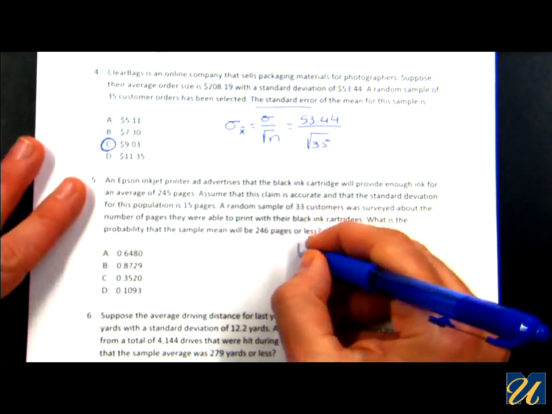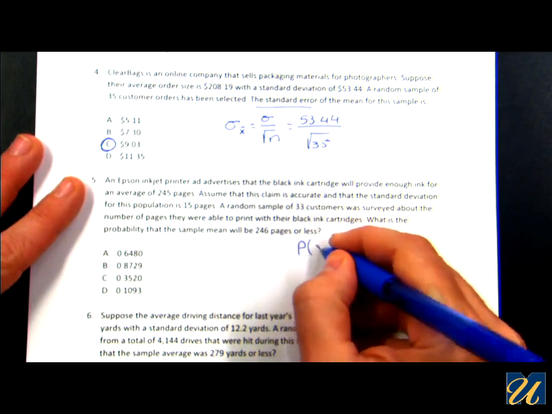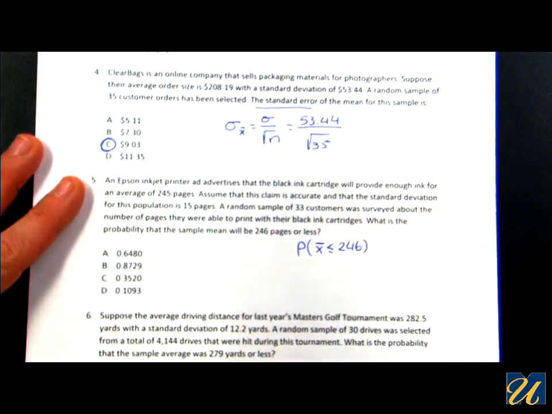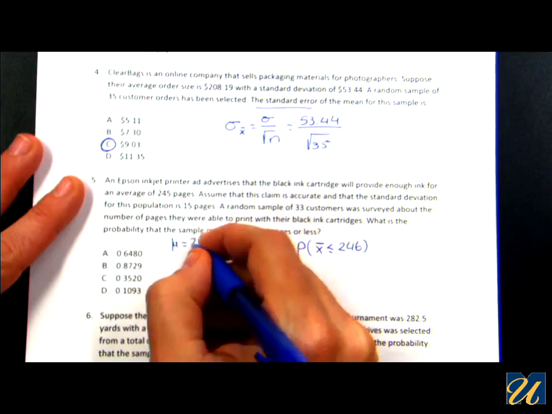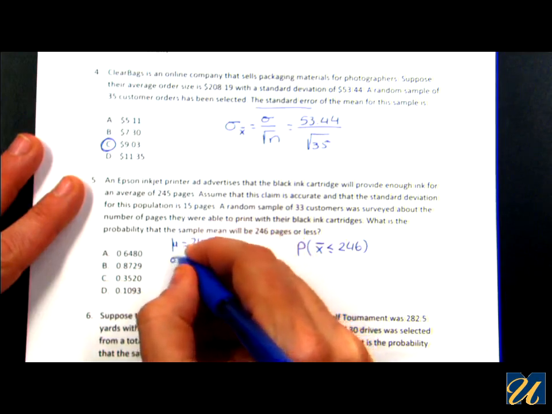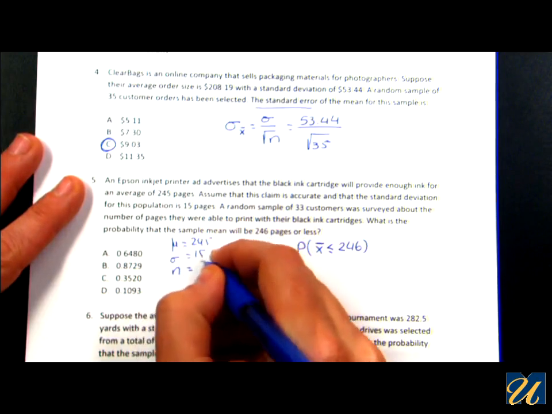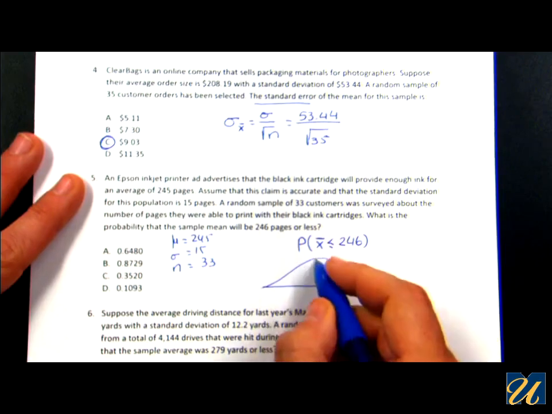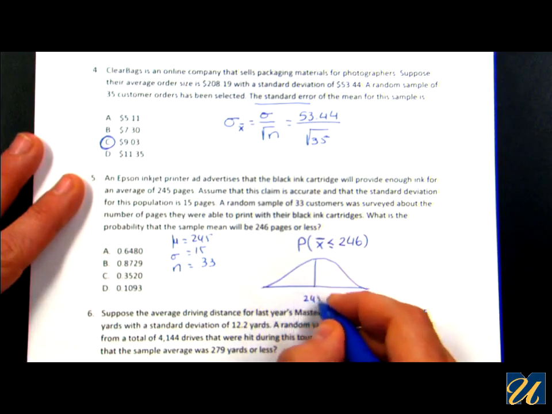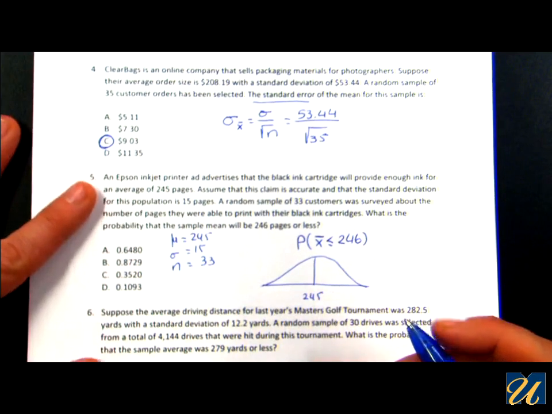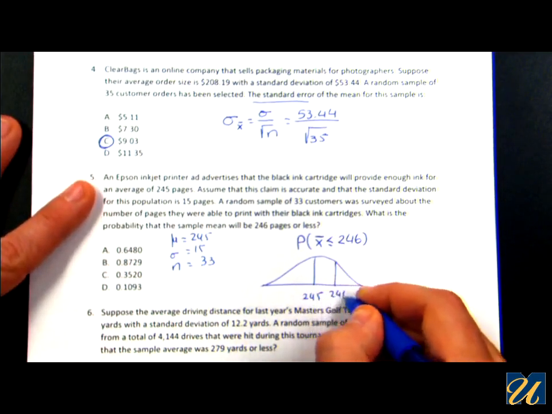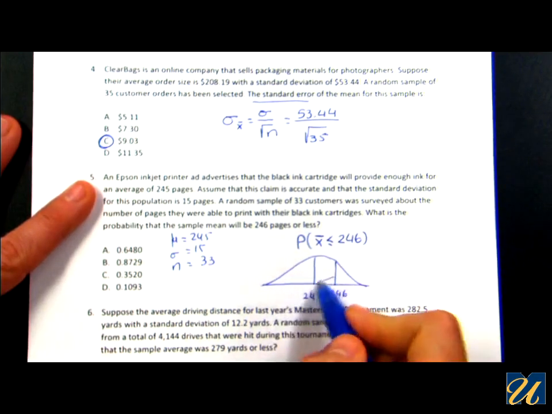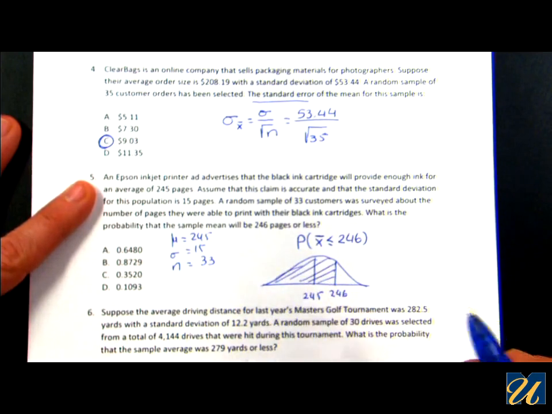So I'm looking for the probability of x bar to be less than or equal to 246. We have mu equal to 245. We have sigma equal to 15. We have n equal to 33. We graph the normal distribution. Mu x bar is equal to mu equal to 245. 246 is to the right, and I'm looking for the area where x bar is less than or equal. That means the whole area to the left.